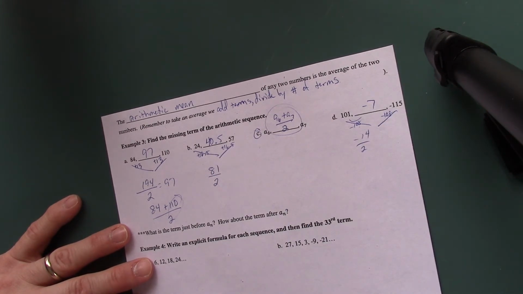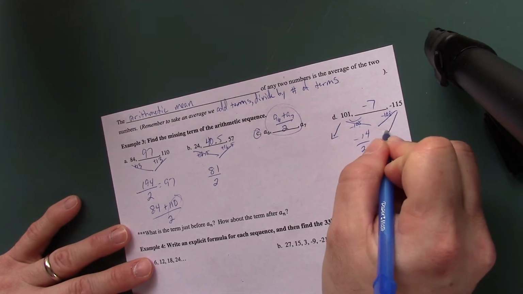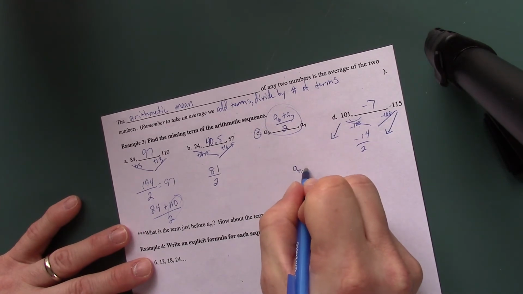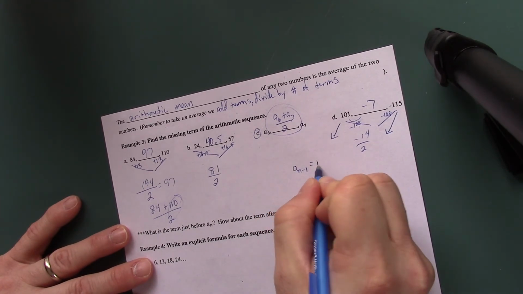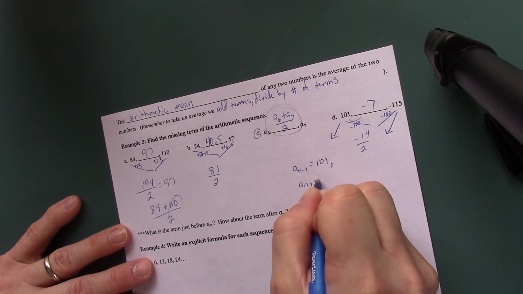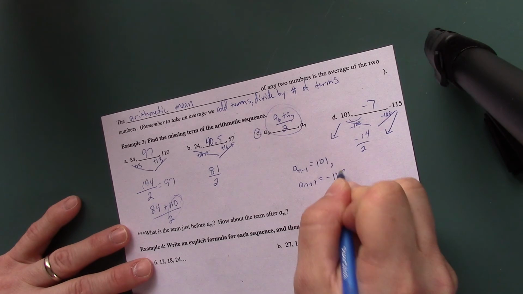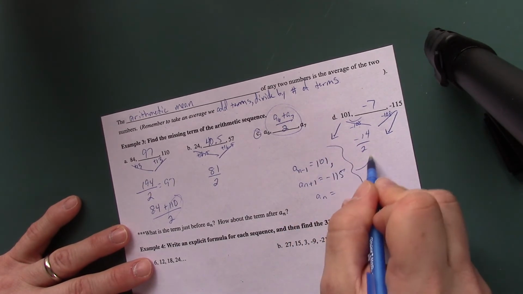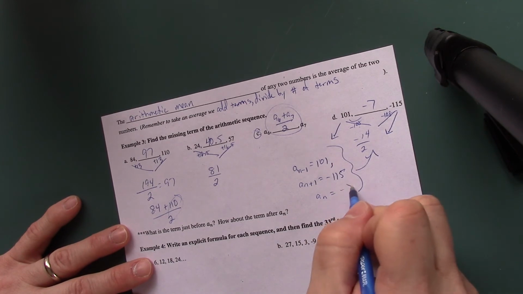Alright, so in the homework, they're going to give you a problem like this, and it's going to be in this format. It's going to look like this in the book. A sub n minus 1 equals 101. A sub n plus 1 equals negative 115, and it wants you to find a sub n. Look at what we just did here. It's the same as this. It would still be negative 7.